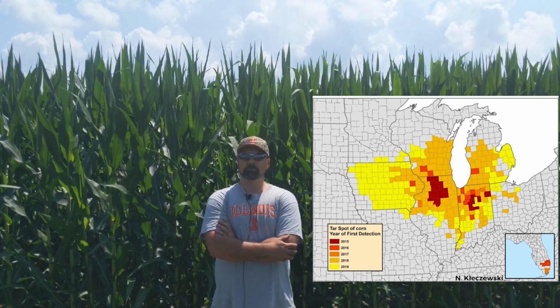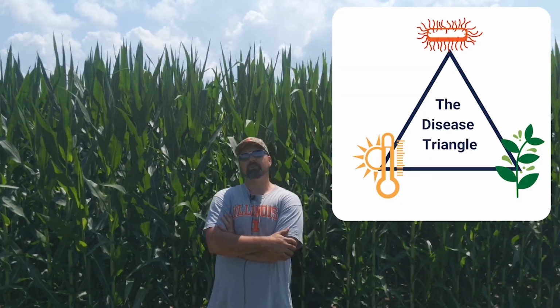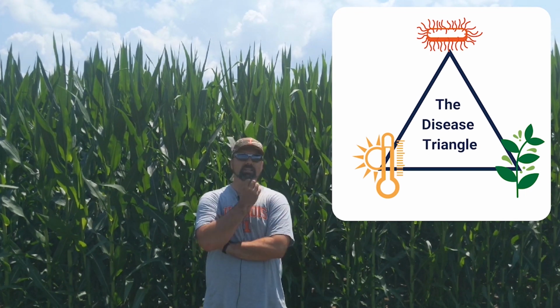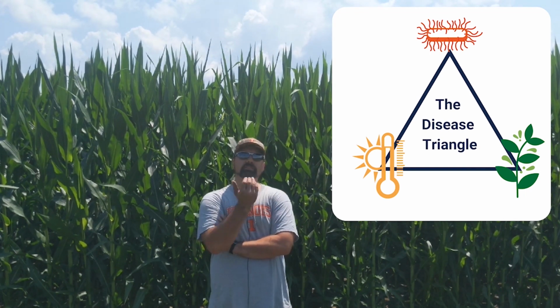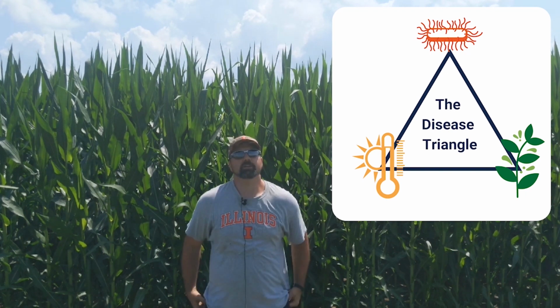And we believe that based on the temperature and environment that we have here in the United States, it's probably going to continue to spread further west and east. So it would not surprise me if we start seeing tar spot in the Dakotas, in parts of Canada, and Nebraska here, if not this year, in the ensuing years.